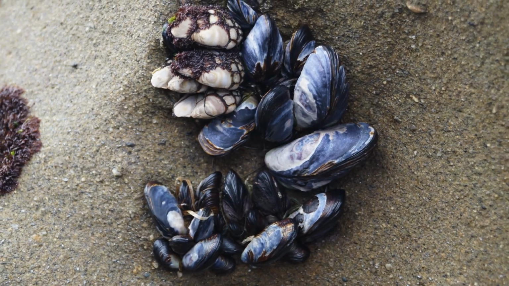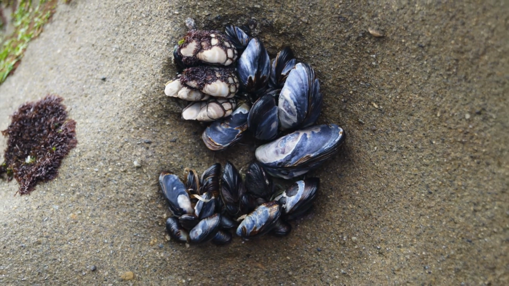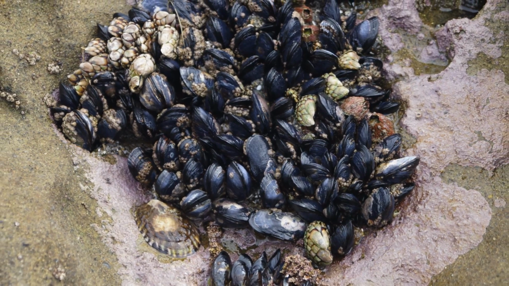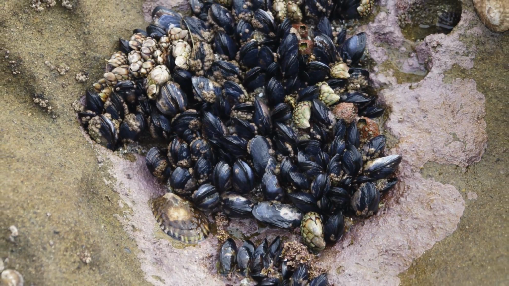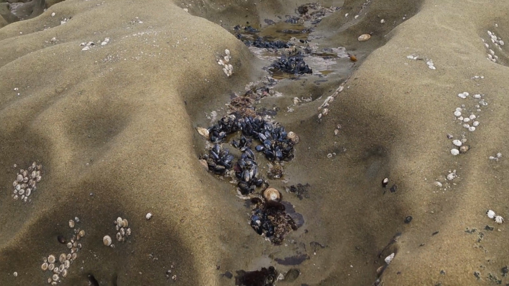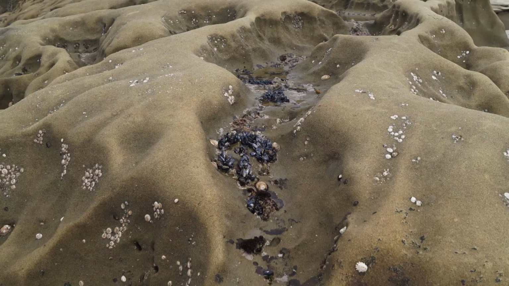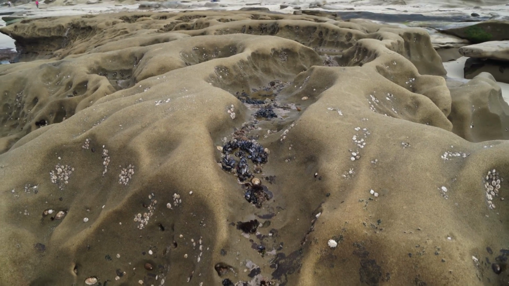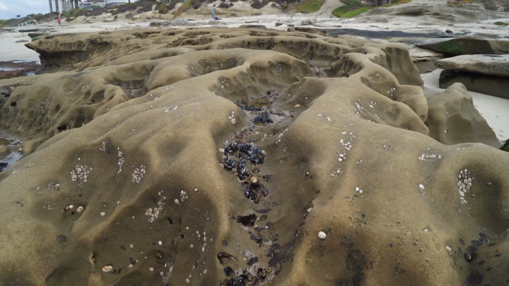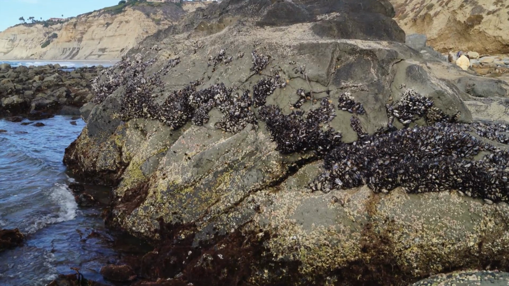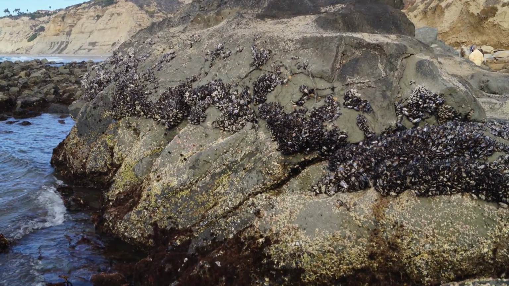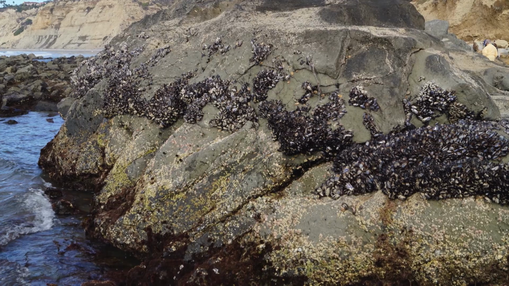Mussels are very, very good at colonizing rocks and other hard substrate. All that is required for a mussel to find a good home is a good supply of seawater and a hard surface to attach to, no matter how high in the tide pool it is. I asked my friend Bruno to tell us a little bit more about why mussels seem to only live in a very narrow band in the tide pools.